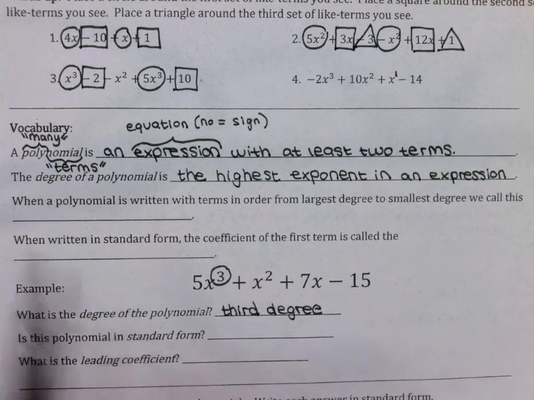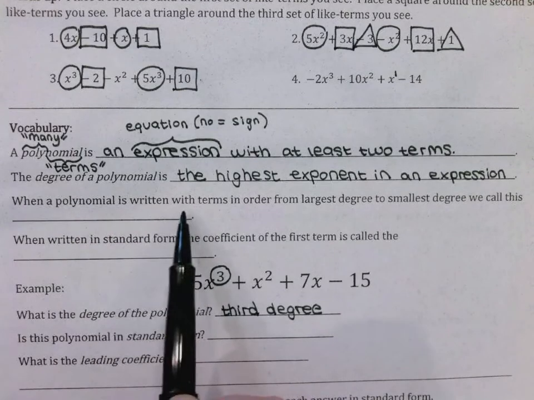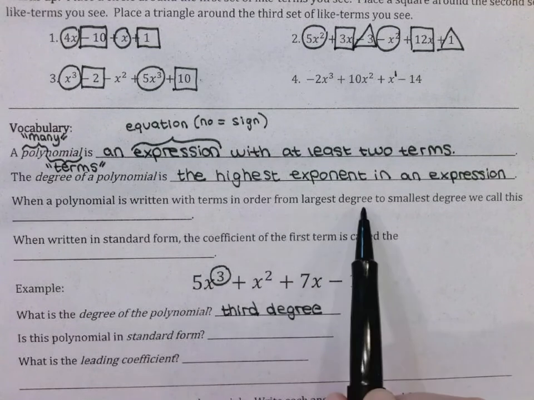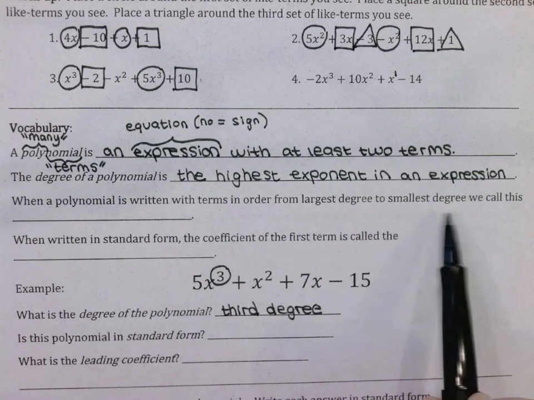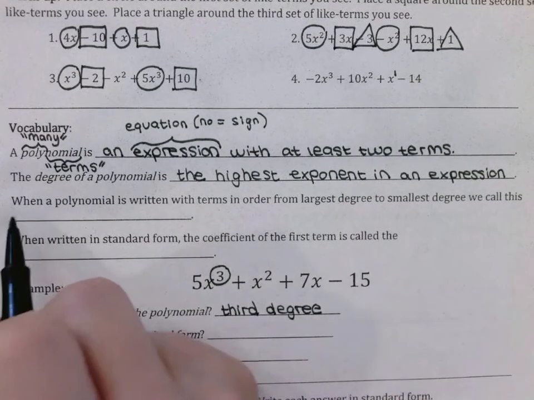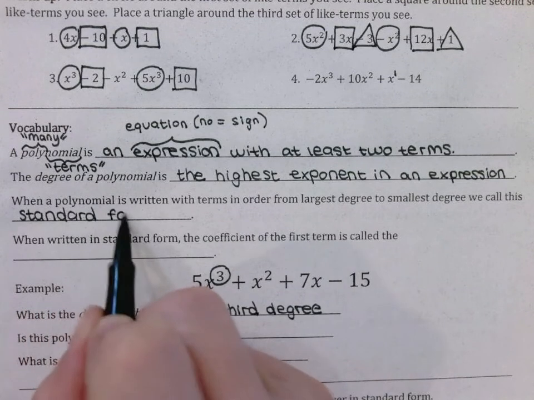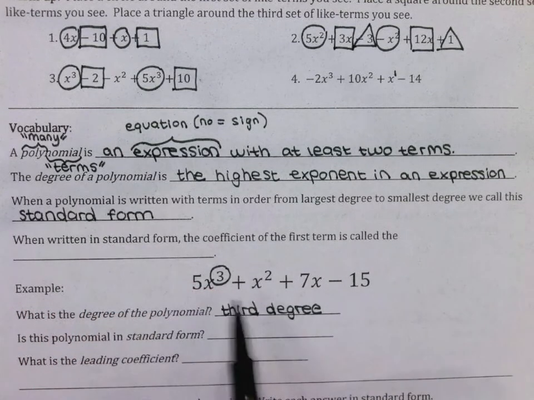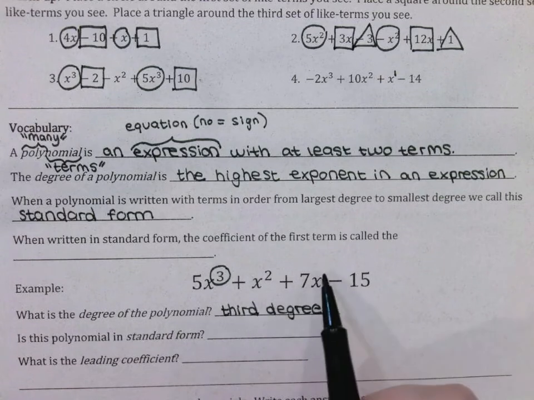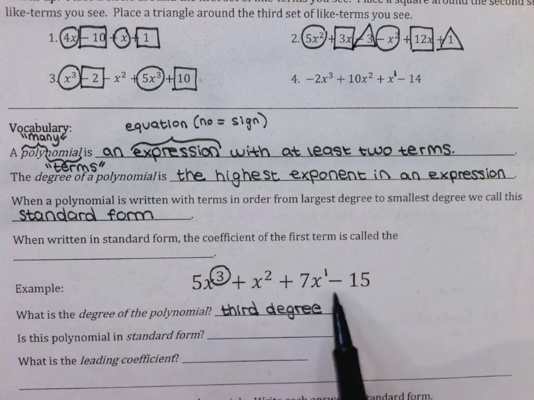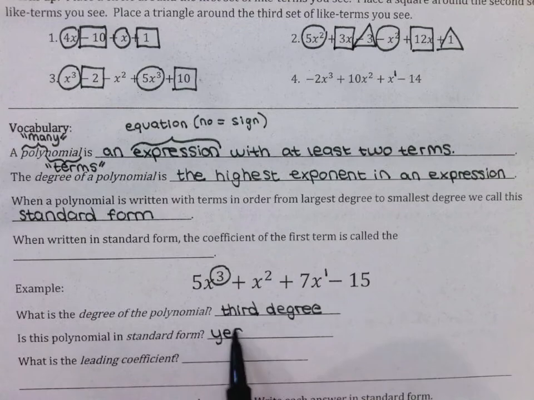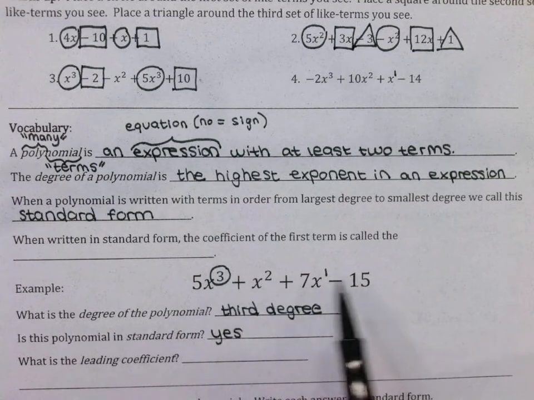Okay? So the next part says, when a polynomial is written with terms in order from largest degree, so largest exponent, down to the smallest one, we call this standard form. Looking at this example, you can see our exponents go 3, 2. Technically, that's to the first power. And then we have our constant. So we would say, yes, this is standard form. It starts with the largest exponent, works all the way down to the constant.